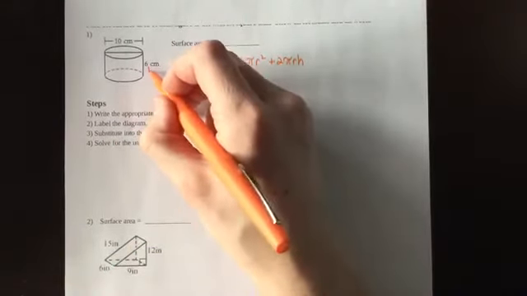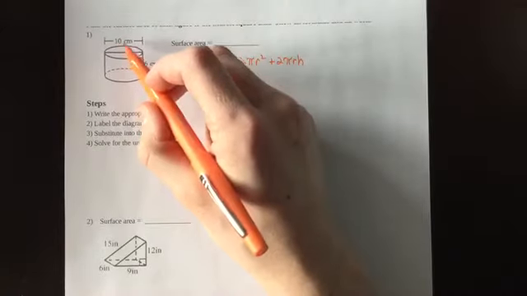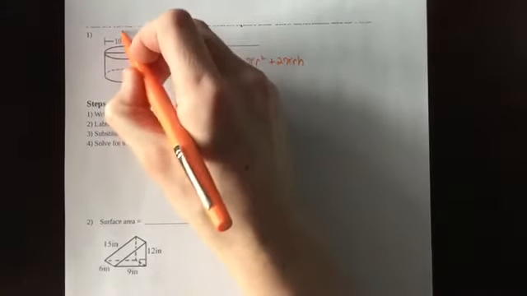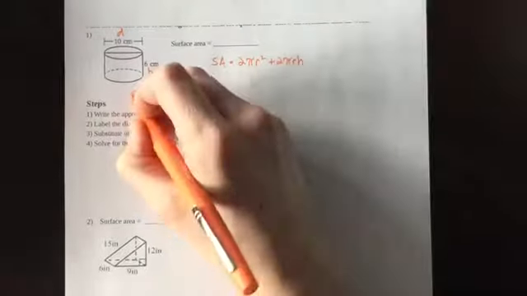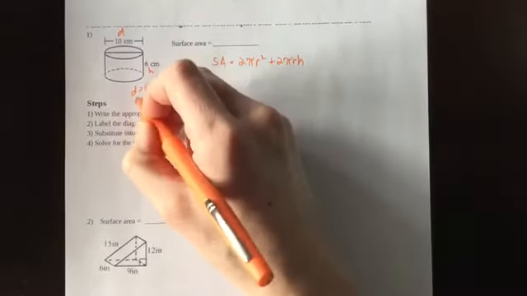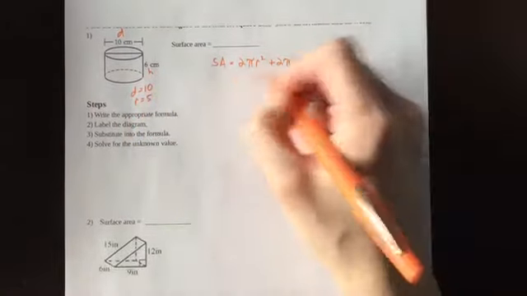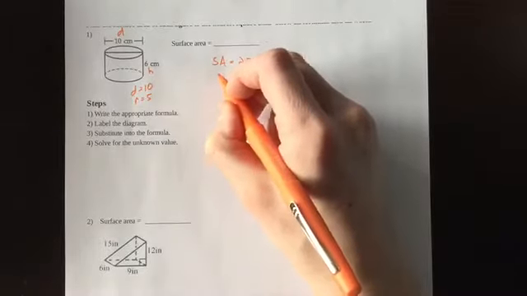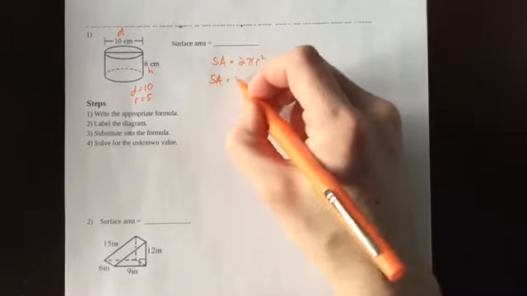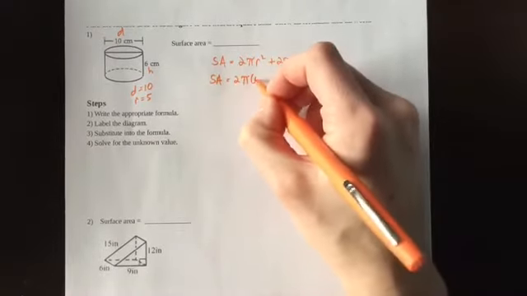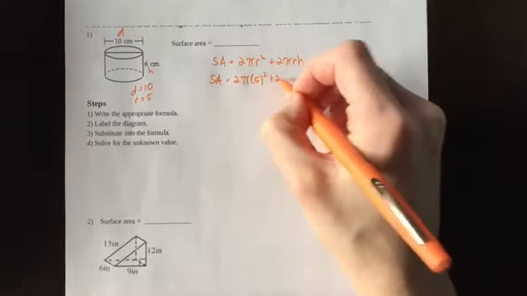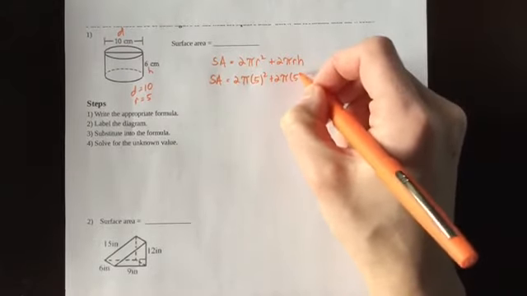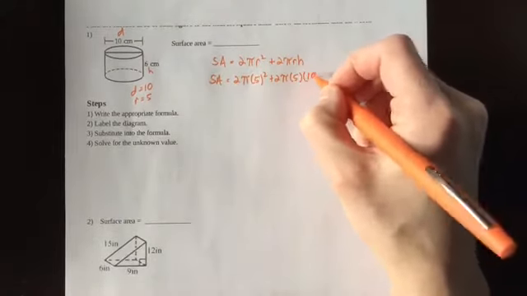So 6 centimeters is our height, 10 centimeters is the diameter. So if our diameter is 10, we know our radius is 5, and that's what we're going to use here. And let's leave our answer in terms of pi. So 2 pi times 5 squared plus 2 pi times 5 times 10.